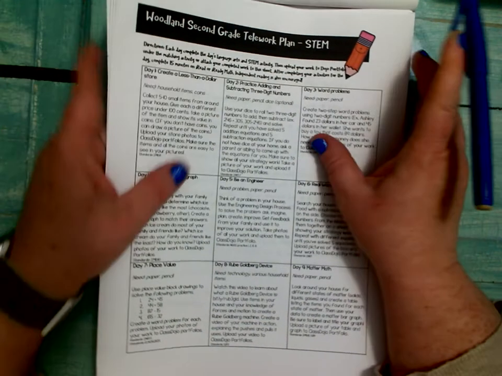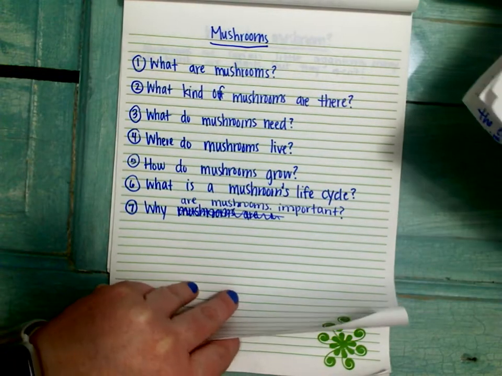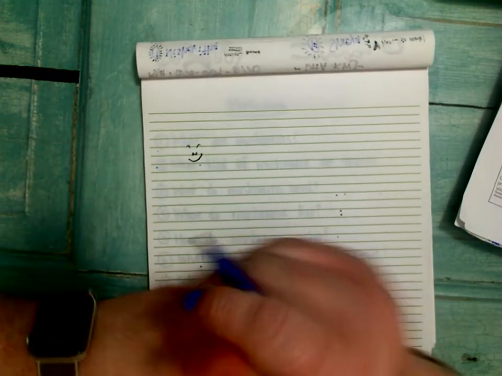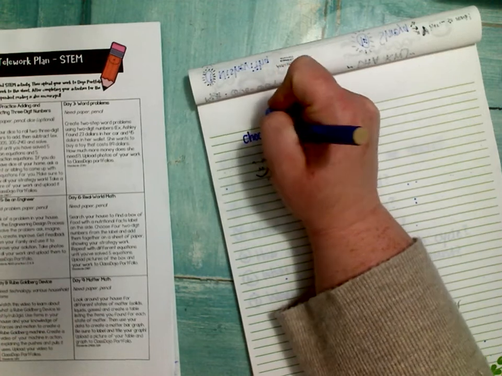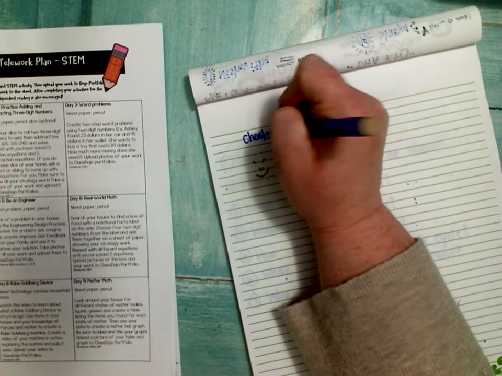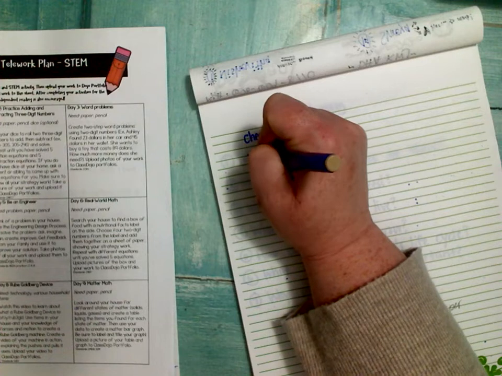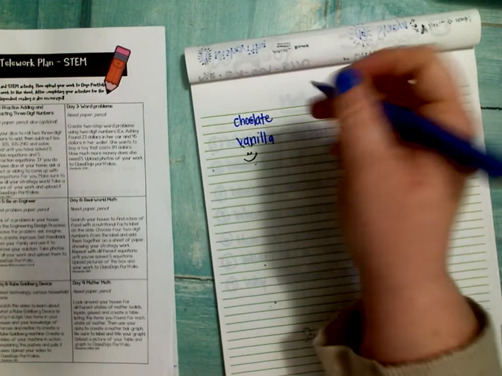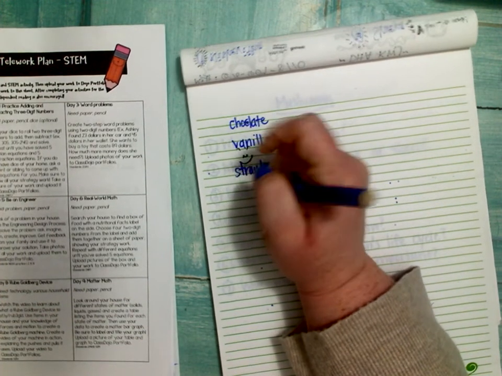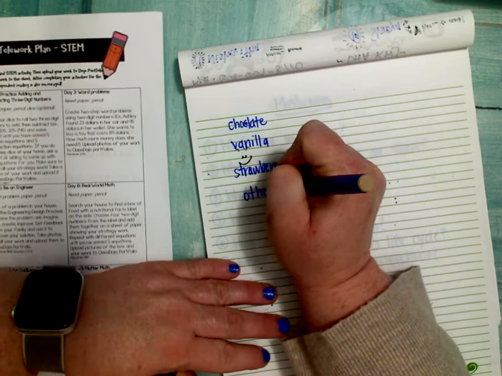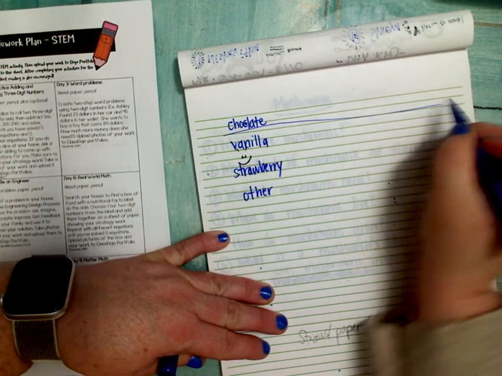So we've already given you the information for how you're going to take the data. We gave you the kinds of ice cream. So let's see, I've got chocolate, and then we have vanilla, and then it says strawberry, and then it says other. Other just means their favorite thing was not strawberry or chocolate or vanilla.